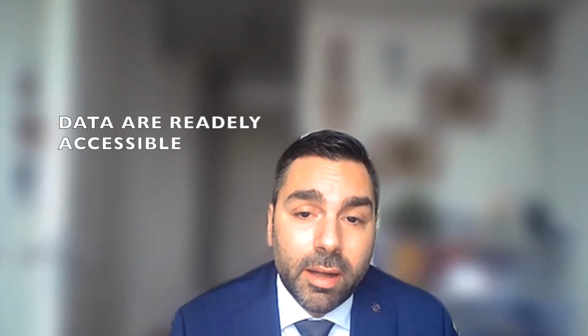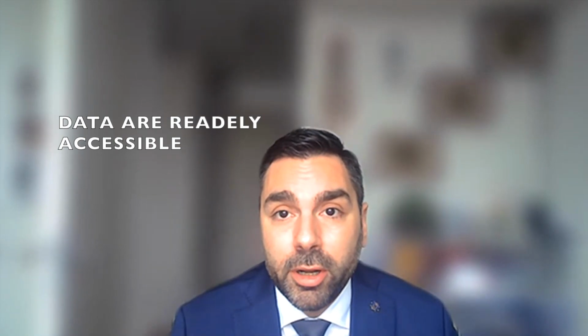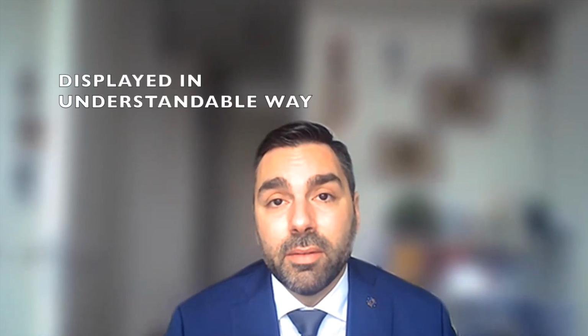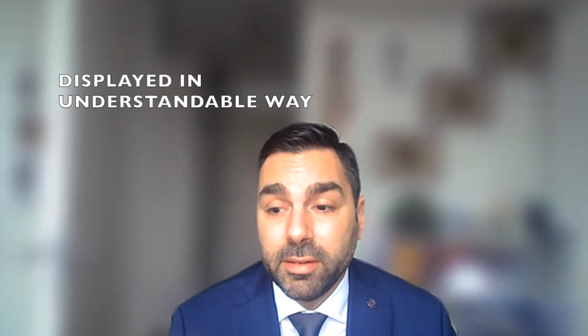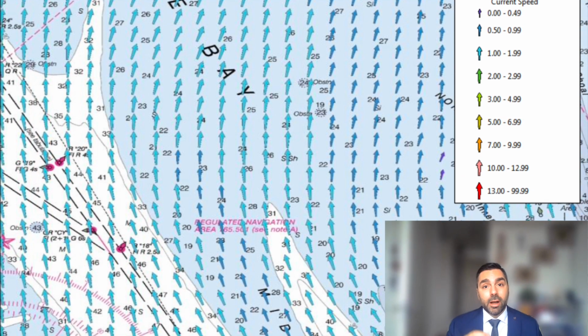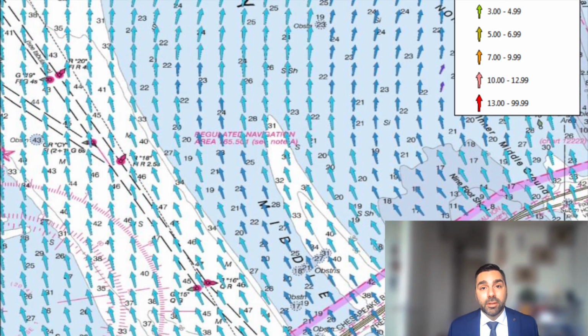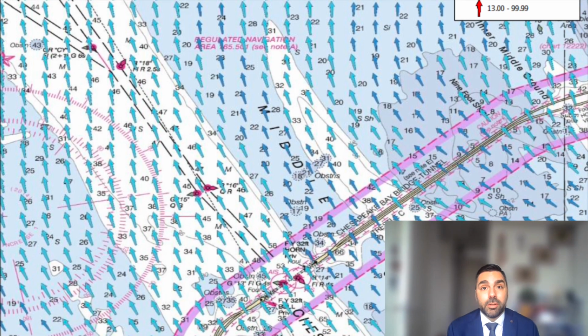With the introduction of standards such as S-111, data are readily accessible, and they are displayed in a very understandable way, as we can see in our presentation, using arrows that are easy to understand for every mariner using it.